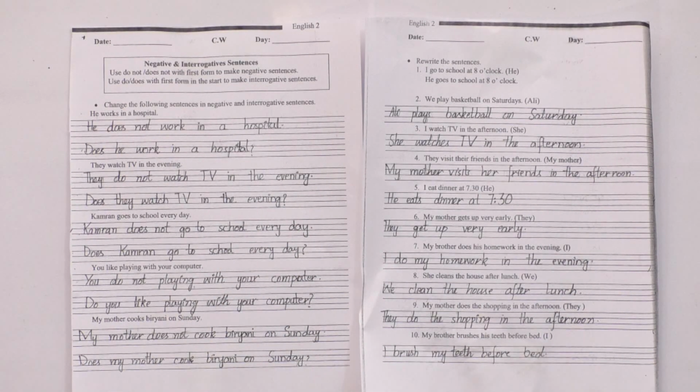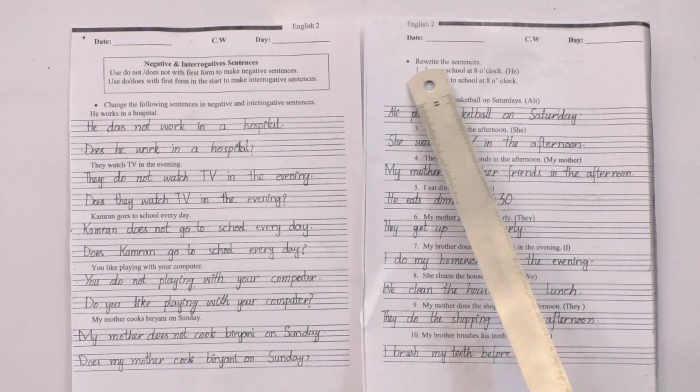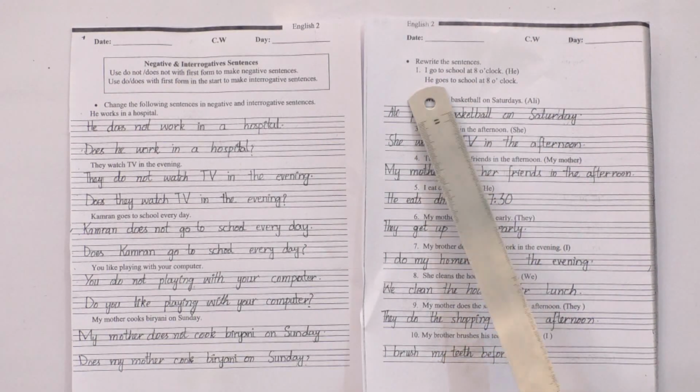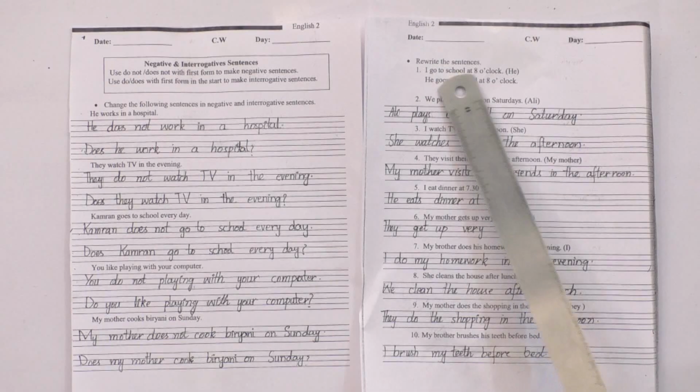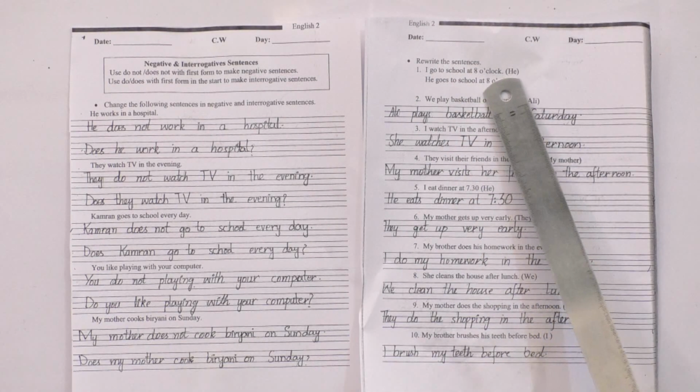This was page number 33. Moving on to page number 34. It is again a simple present tense activity. Rewrite the sentences. First is already done for you. I go to school at 8 o'clock.